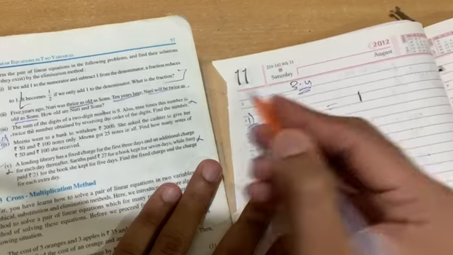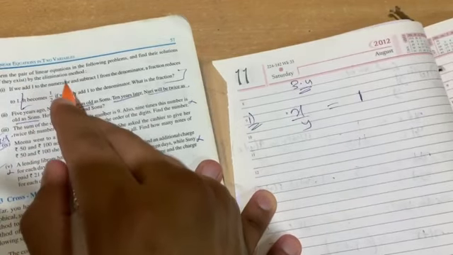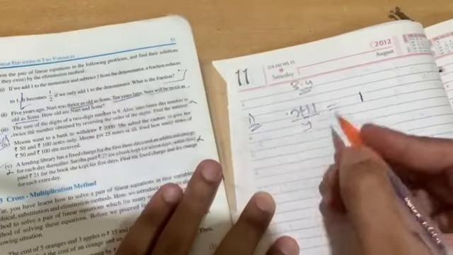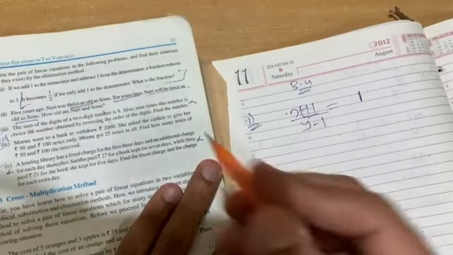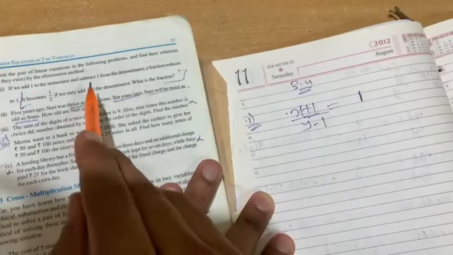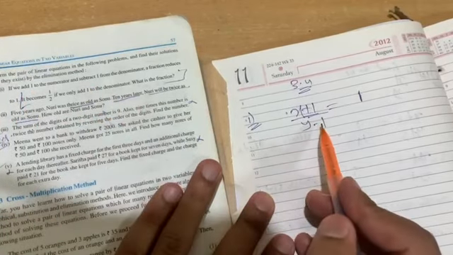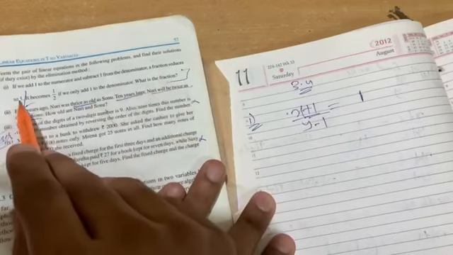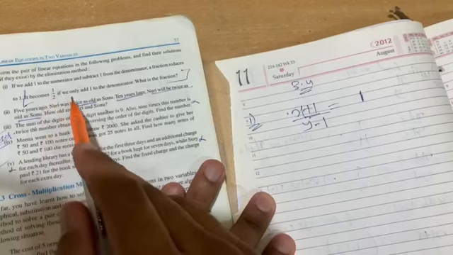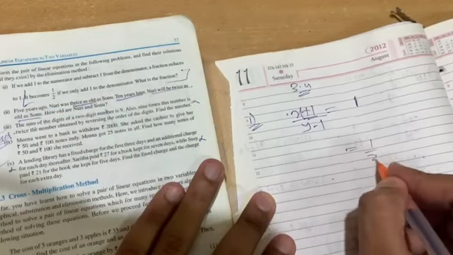If we add 1 to the numerator, add means plus, and subtract 1 from the denominator, subtract means minus. So again, read: the fraction becomes 1. Similarly, it becomes half.